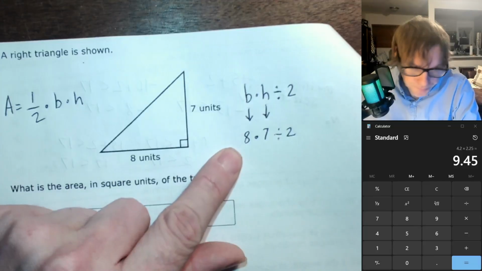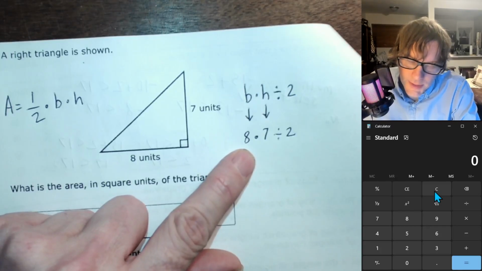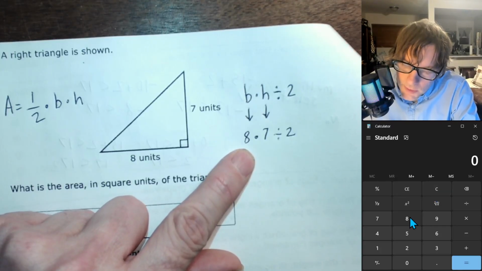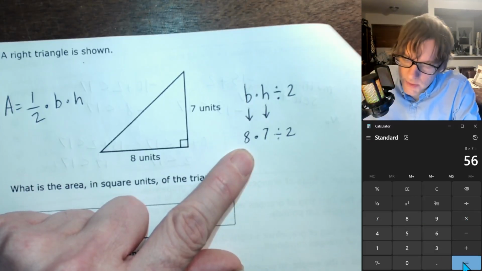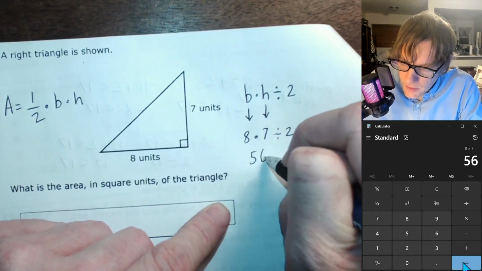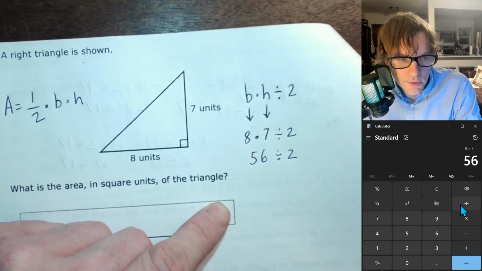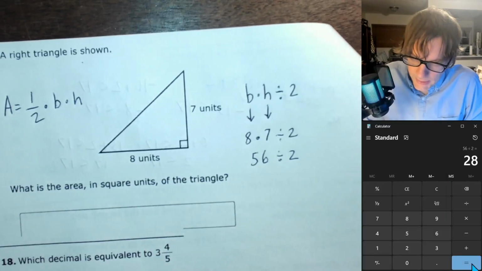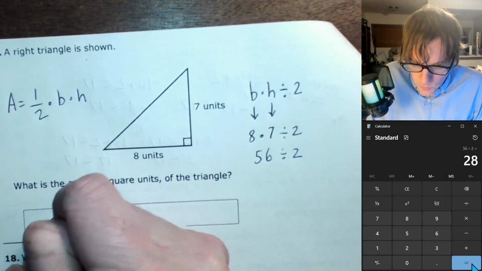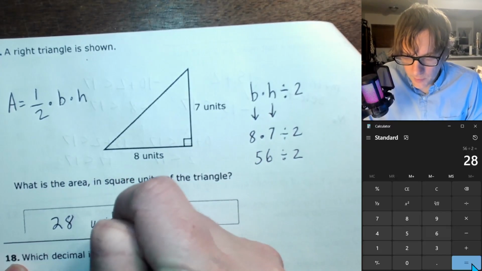All right, well, let's just go straight to the calculator, because, I mean, it's 8 times 7. That's pretty easy, but let's just type it in. Everybody go straight to your calculator. 8 times 7 equals 56. All right, good, but we still have to divide 2 afterwards. So everyone type in your calculator. 56 divide 2. 28. So what is the area? 28. And the units are units. So I'm going to write the word units there.